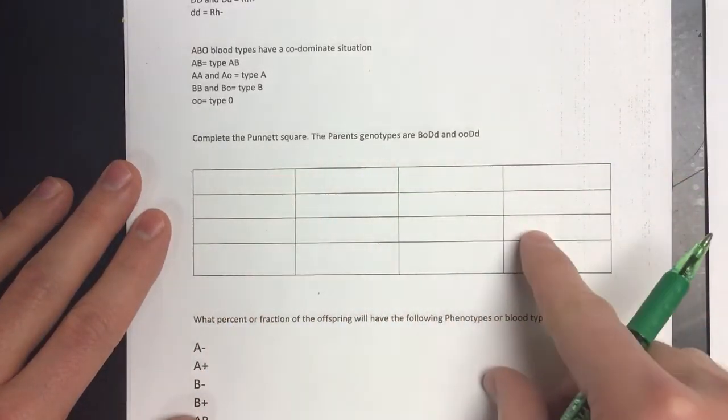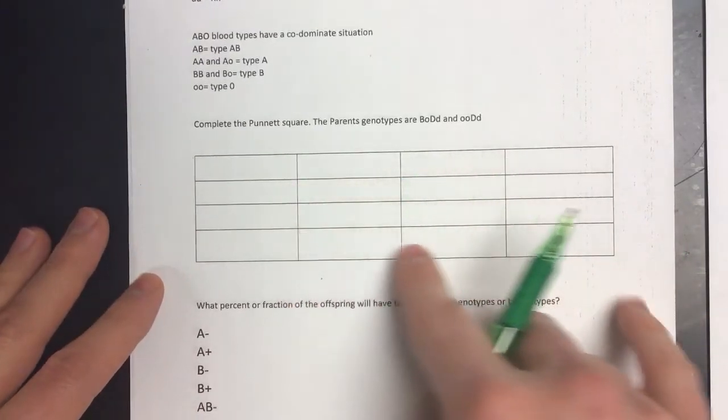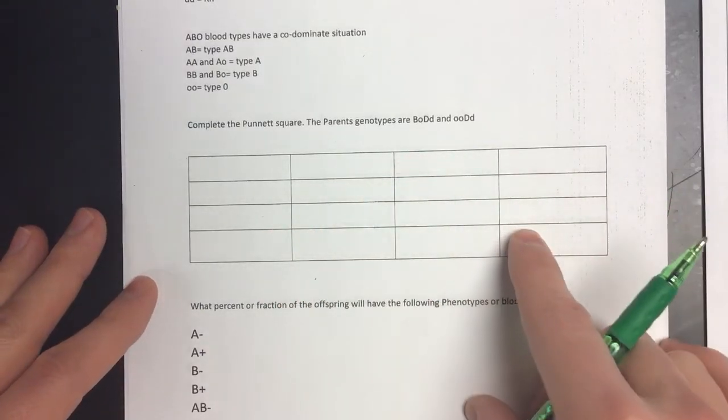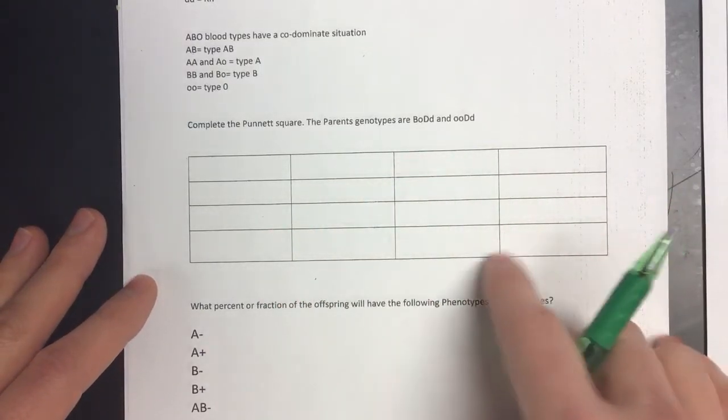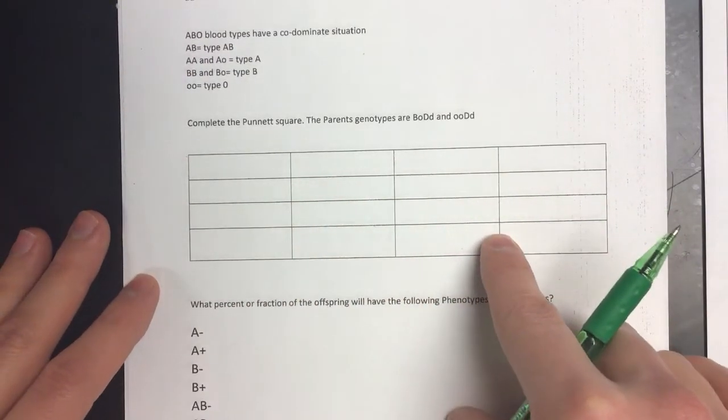So if you're a junior and you took biology last year, after spring break, if you decided not to do any additional work, the Punnett squares might be new to you, but that's okay. I'm going to walk y'all through it. So draw this 16 box Punnett square, 4x4.